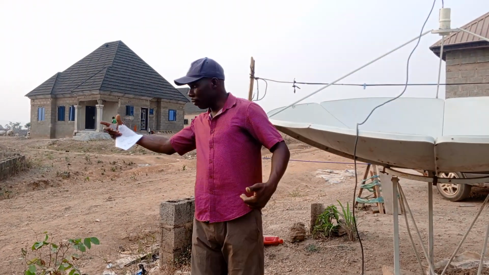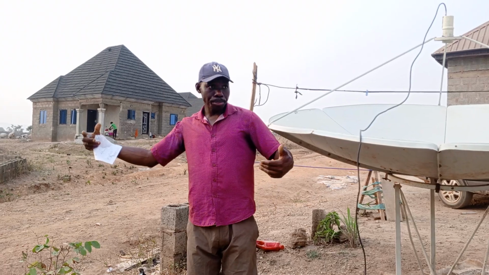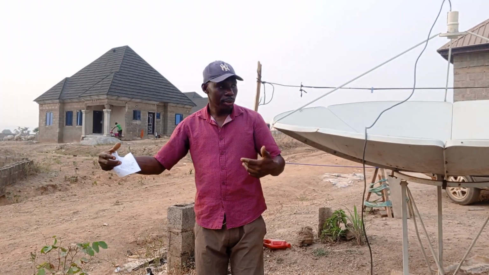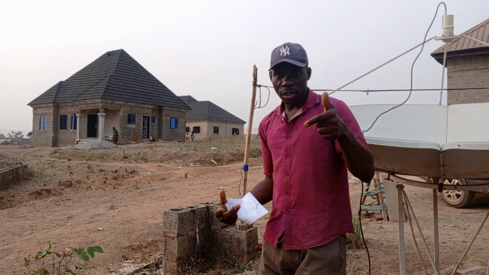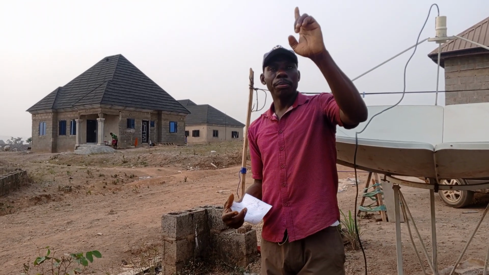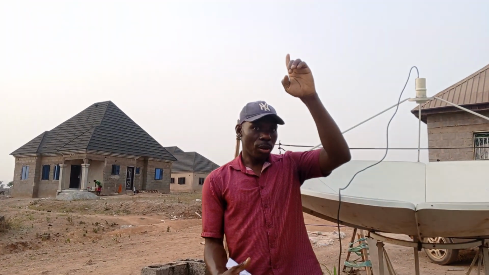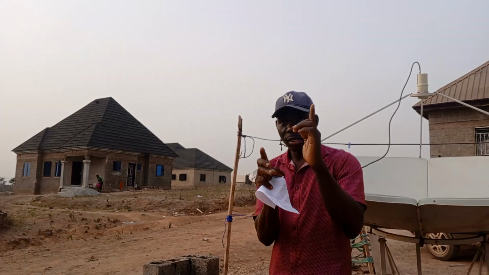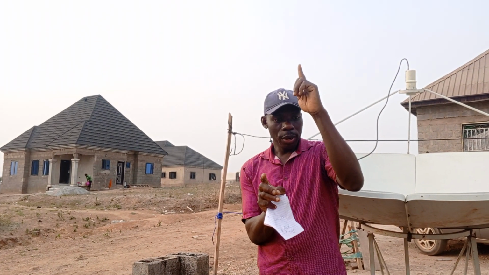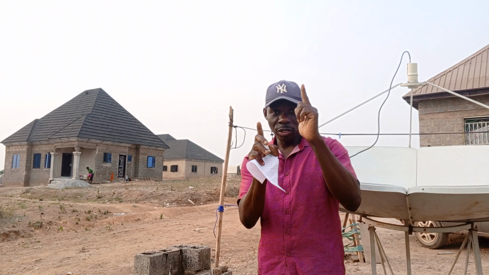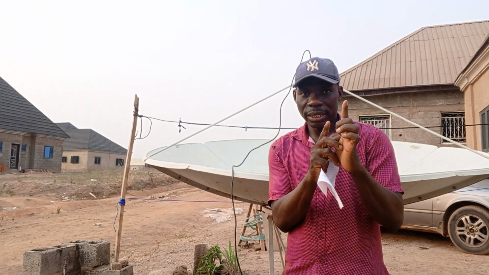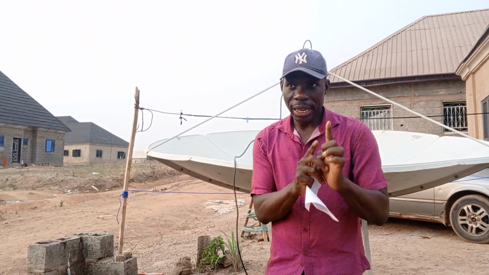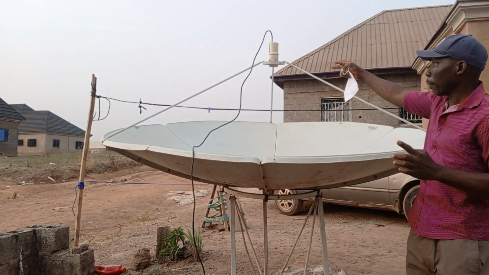We start from here. If here is 0, yes, 5, yes, 7. Immediately you get to your 7 degree, you take it up. Take it up like this, standing like this, take it up. Then when you get your 10E, your 7E, sorry, then you now move to this side to get your 10 and bring it down. So this is how your 10 will look like.